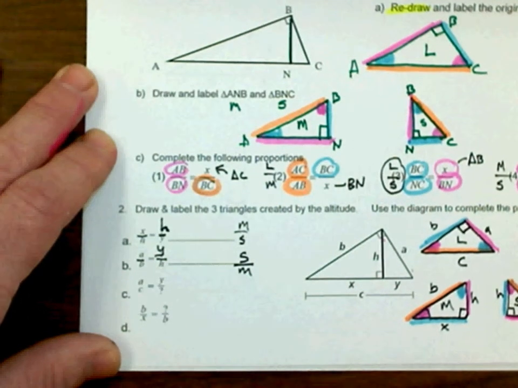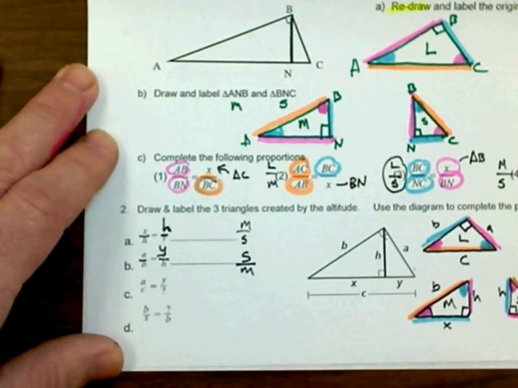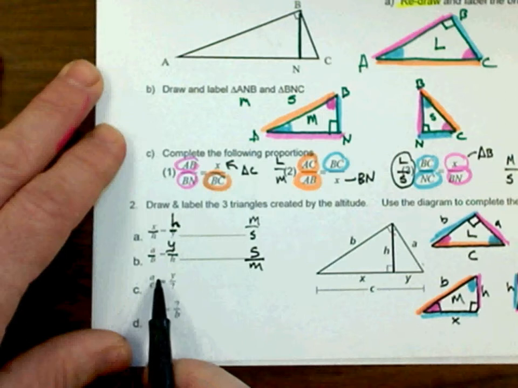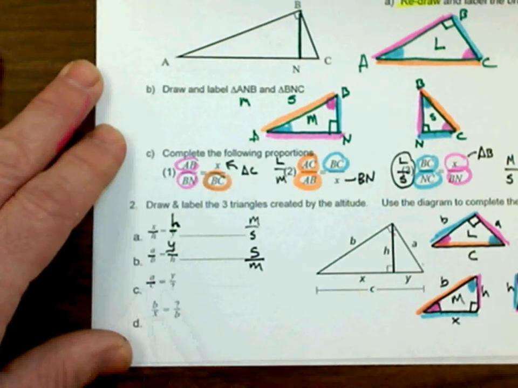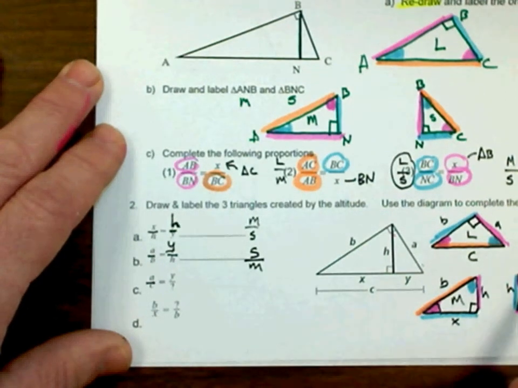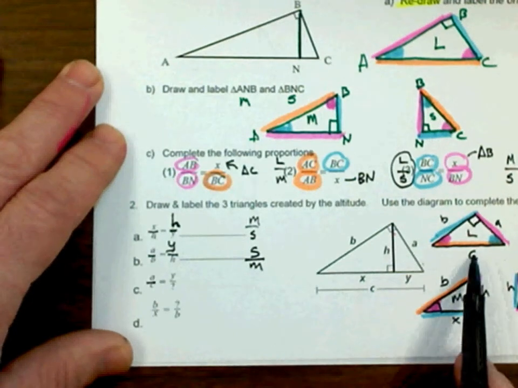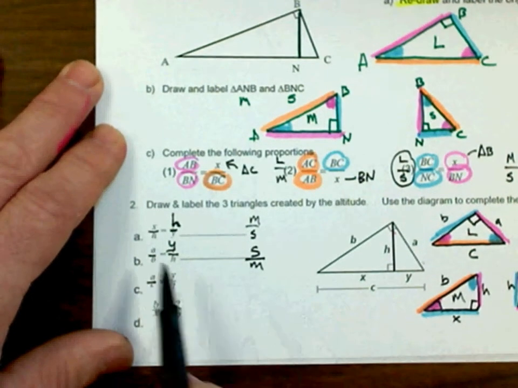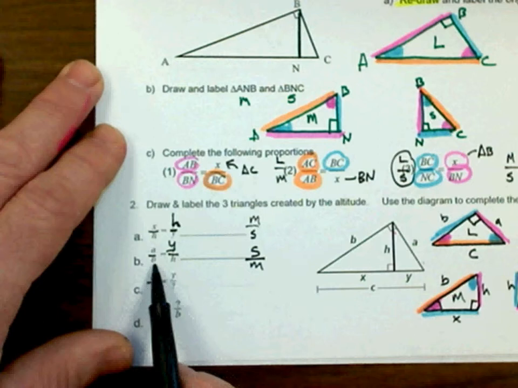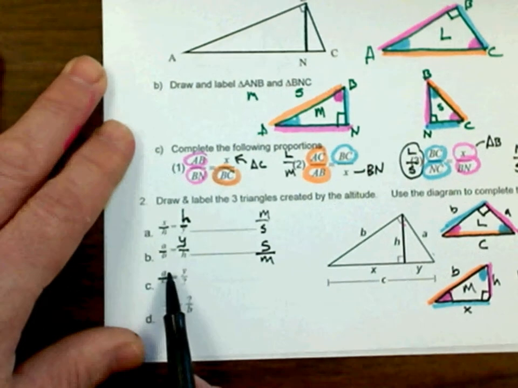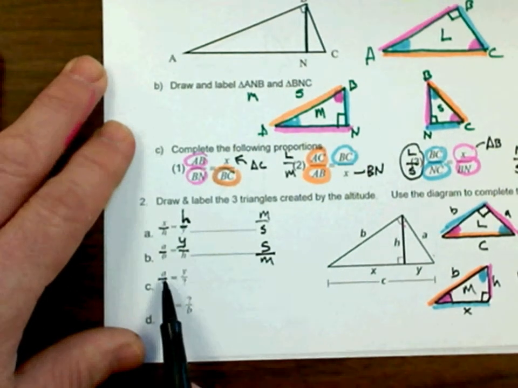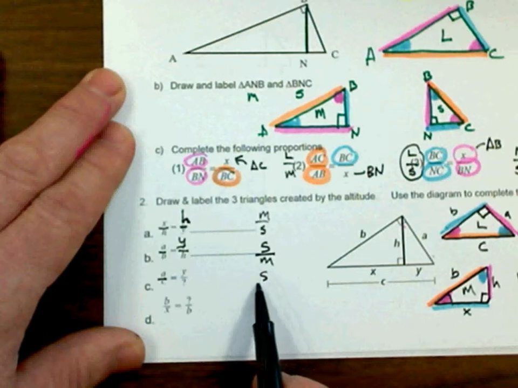In this one, we're comparing A to C. A is in the small one, C is in the large one. So instead of the hypotenuse and the small to medium like we just did, this time we're comparing the small one to the large one. Small to large, both of these are the hypotenuse.